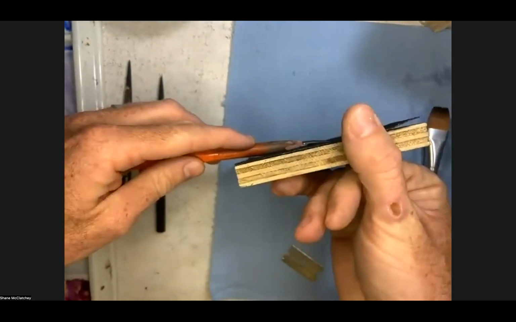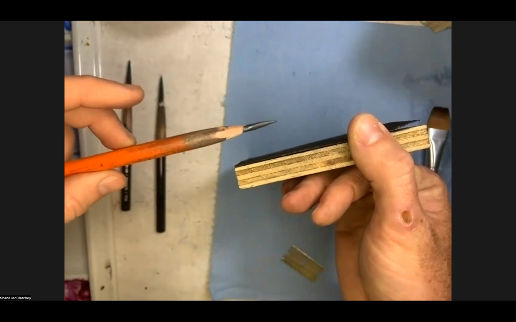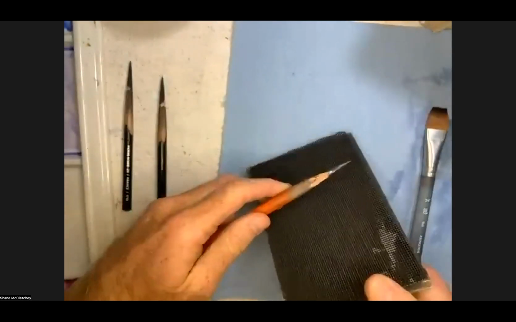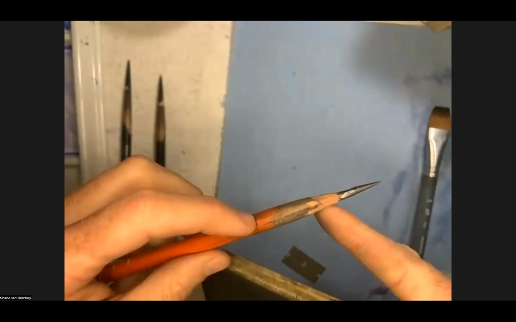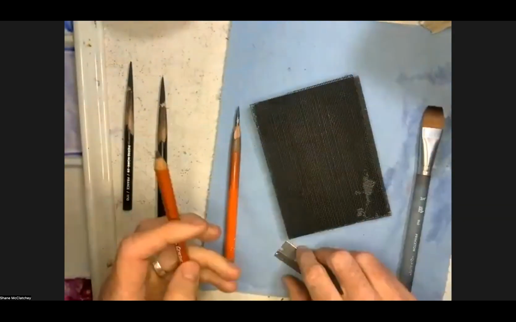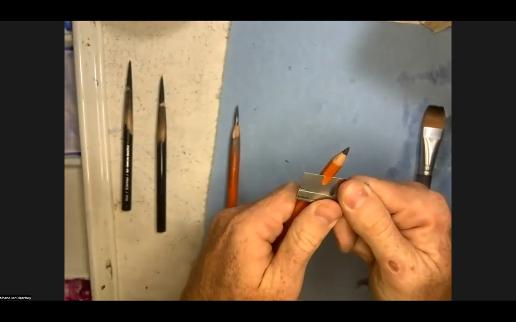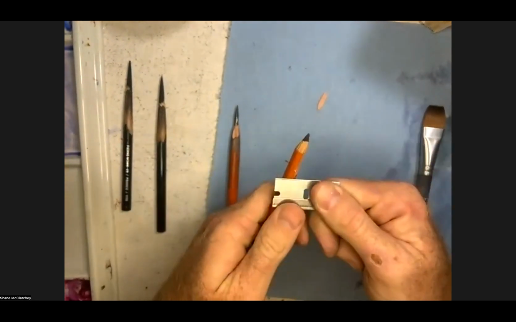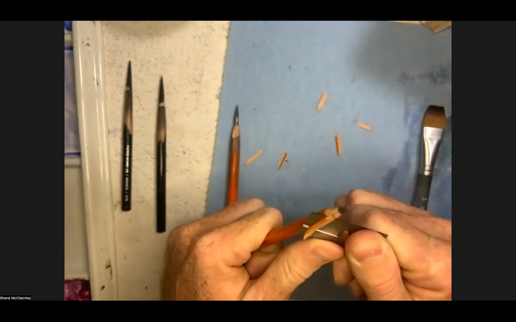I'll go flush to one edge at a time. So I'm not just sharpening the tip of the pencil, I'm trying to sharpen this whole side edge of the pencil. It's more about grinding away this wooden part as it is about sharpening this. Let me show you real quick. I'm clamped down with one hand, pushing and guiding with the other thumb, and rotating the pencil.